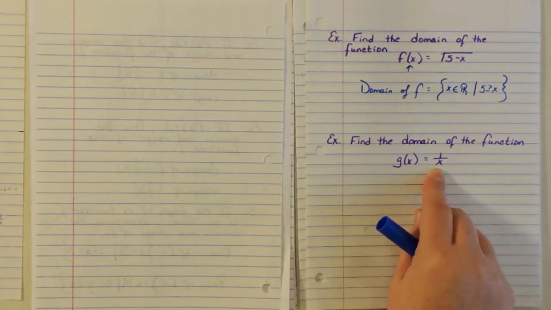Okay, let's find another one. Find the domain of the function g of x equals 1 over x. Okay, in this case, we're going to be careful of having a 0 in the denominator.